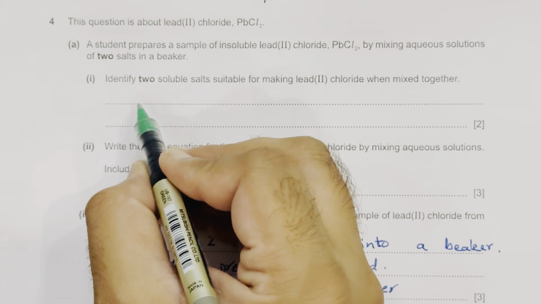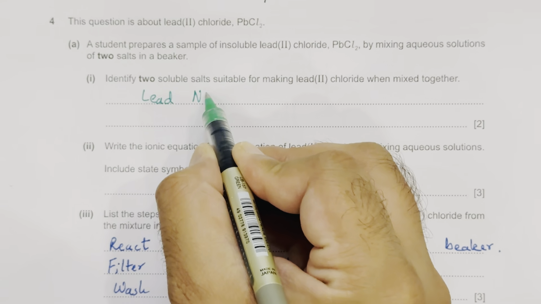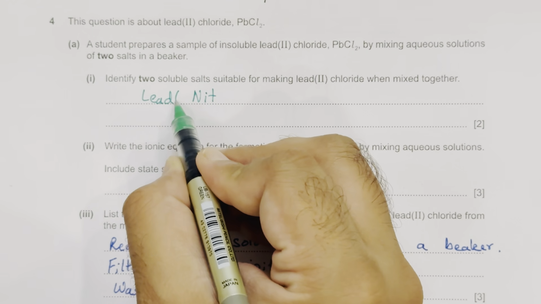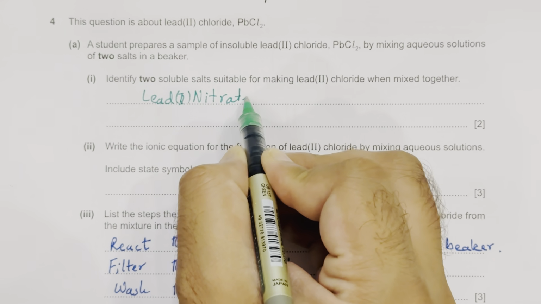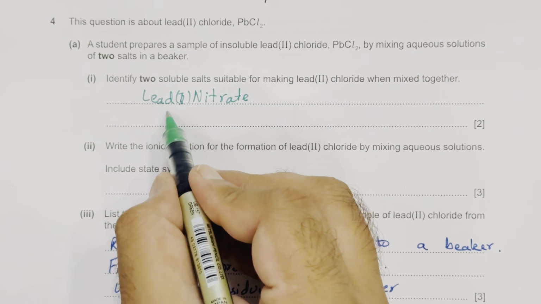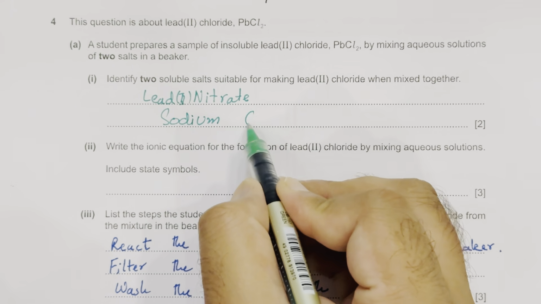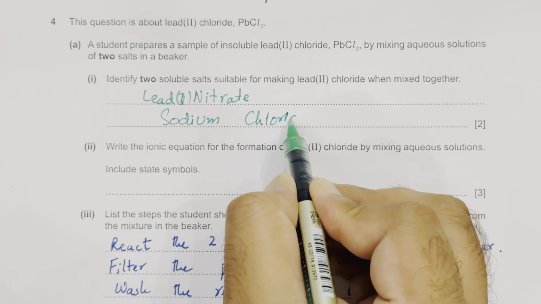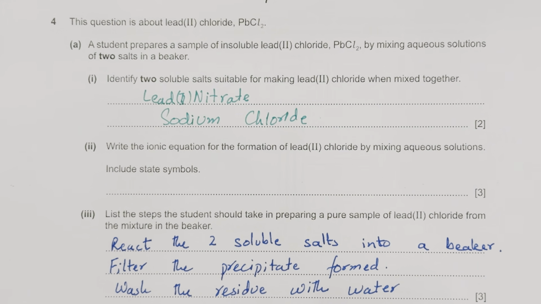So you're going to write lead 2 nitrate and sodium chloride. Next, write the ionic equation for the formation of lead 2 chloride by mixing aqueous solutions.